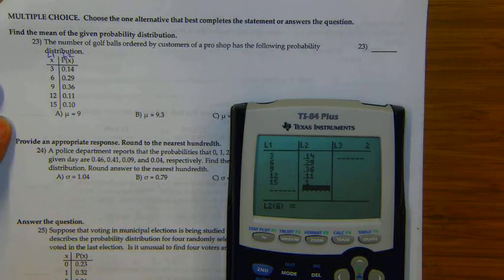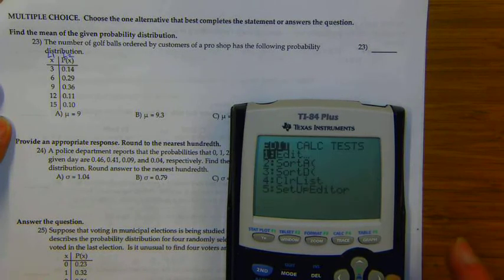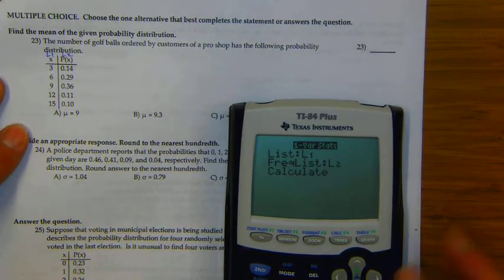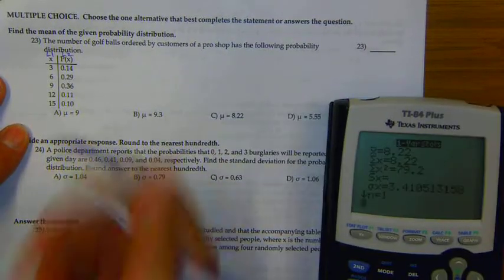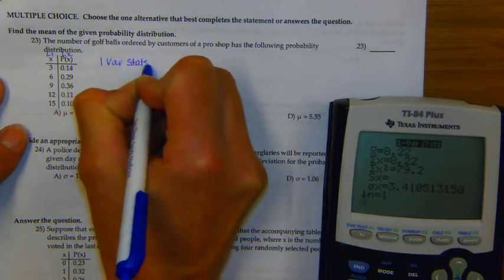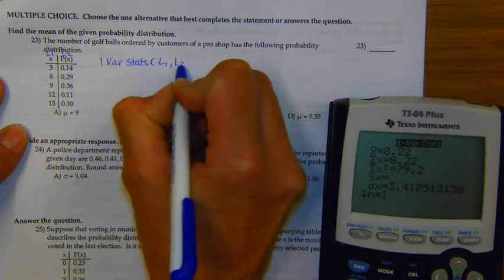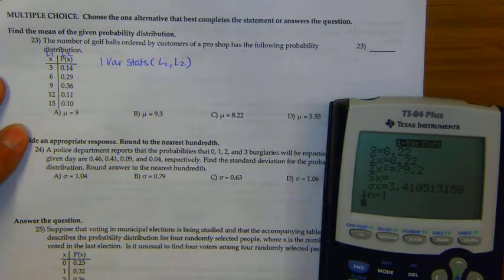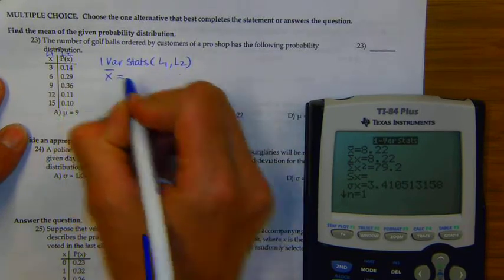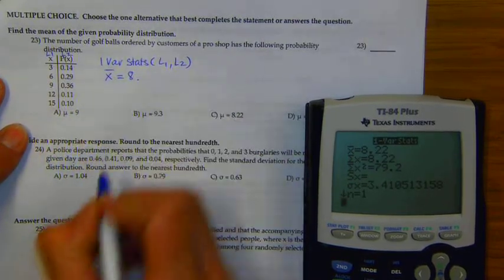We're going to go to Stat, Calc, 1-Var Stats. As our list we put in L1, as our frequency we put in L2. Then we hit Calculate. So we've basically used 1-Var Stats, L1, comma, L2, and this gives us all the summary stats. Our mean is our x-bar, which is 8.22.